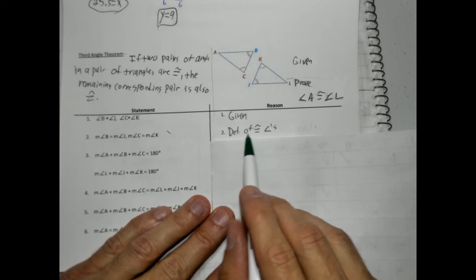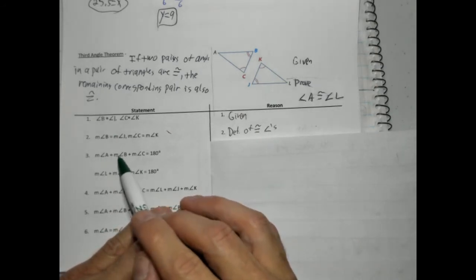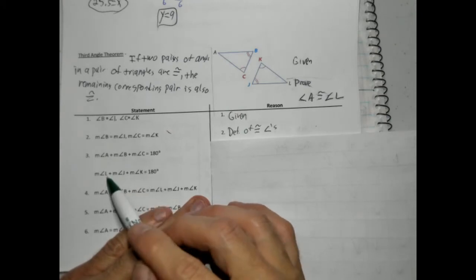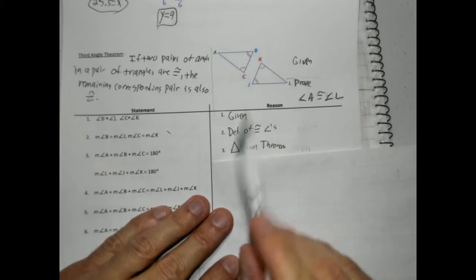Some shorthand notation here. All right, now we say that angle A plus angle B plus angle C equals 180. We say the same thing about angle L, J, and K. So those are the interior angles here, and that's called the triangle sum theorem.